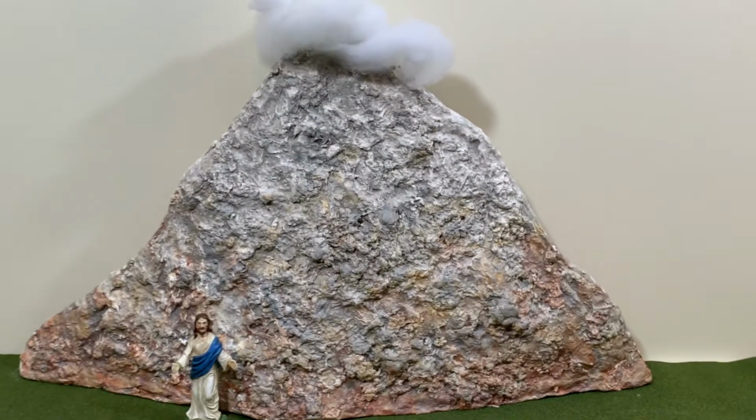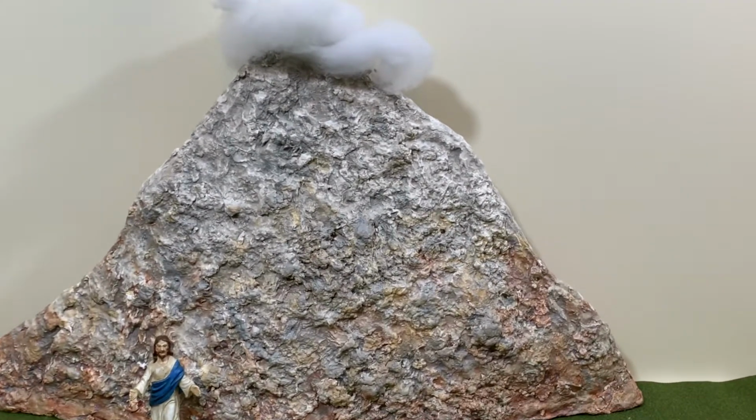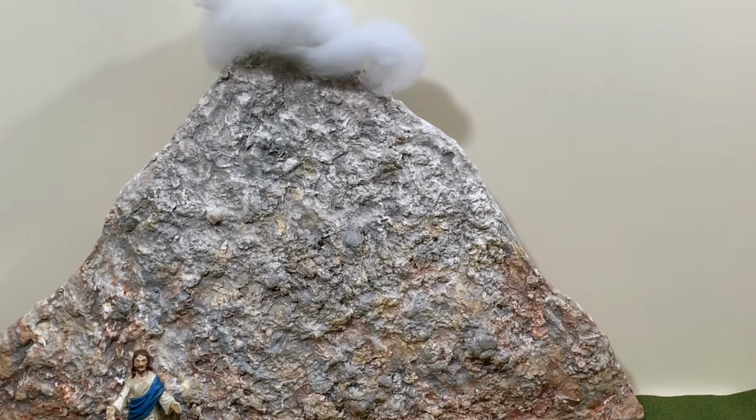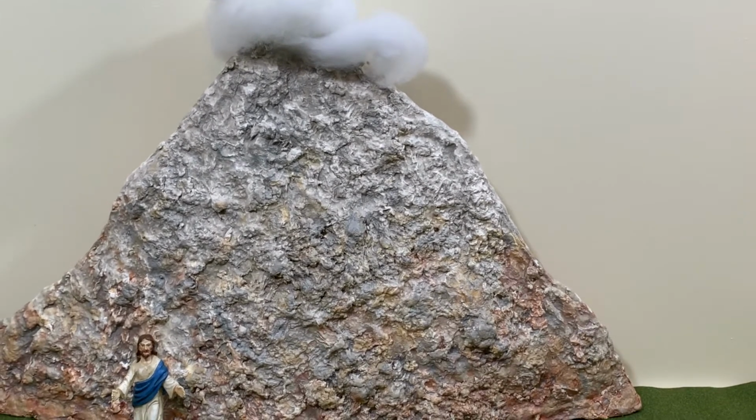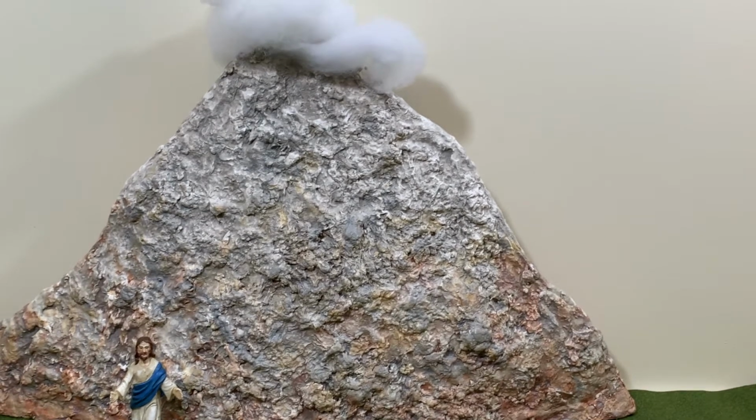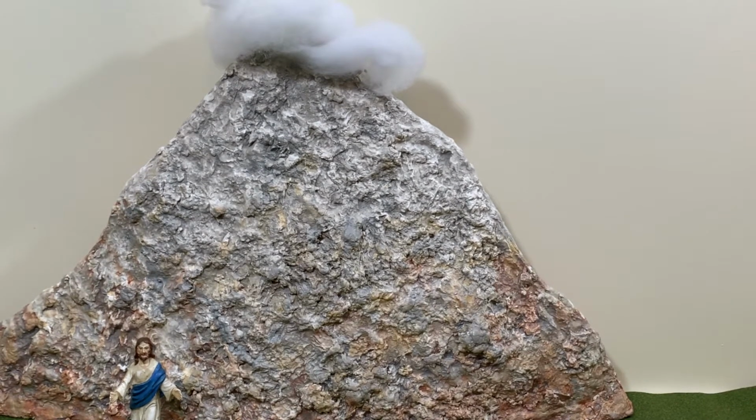I also suggest making your mountain higher than any other village building or landform. So if you've made the upper room, tomb, Golgotha, make your mountain slightly taller than those pieces. Make it the tallest form in your village.